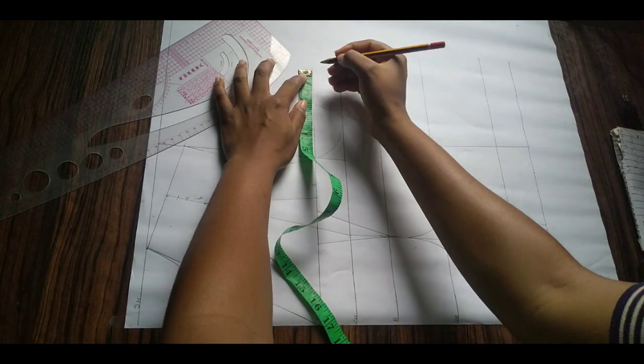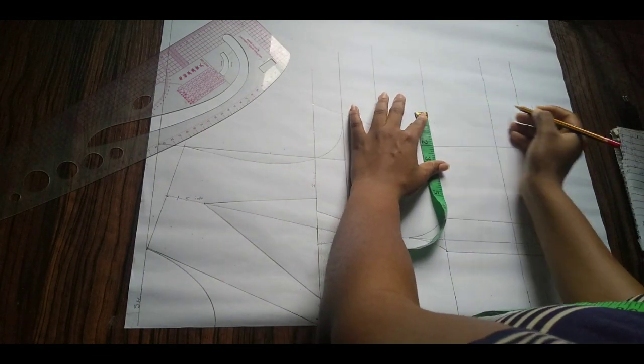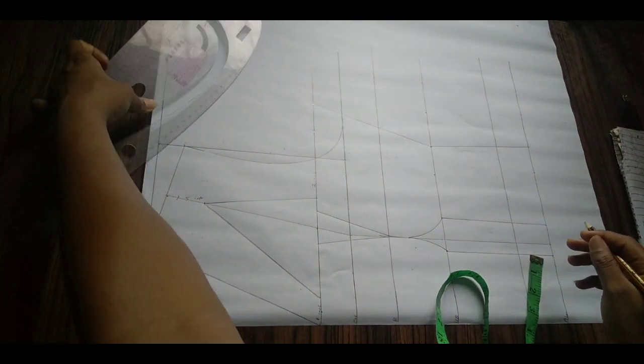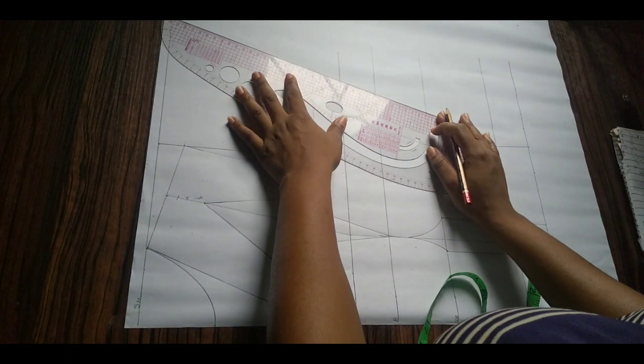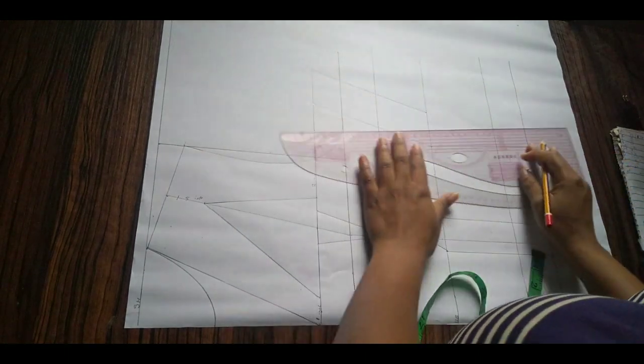That's done. So now I want to add my extra 2-inch allowance. I'll connect it again using my ruler.